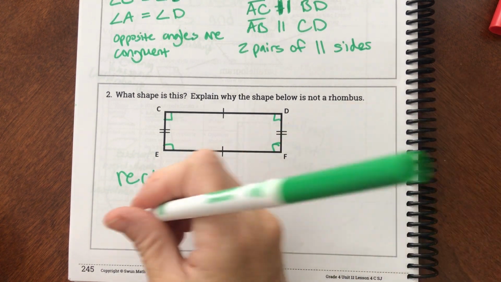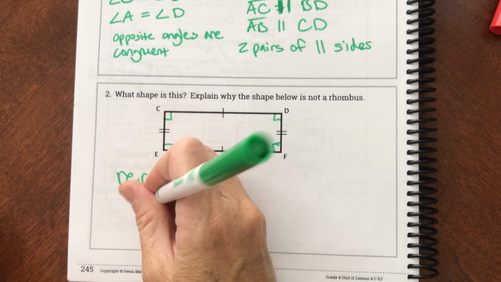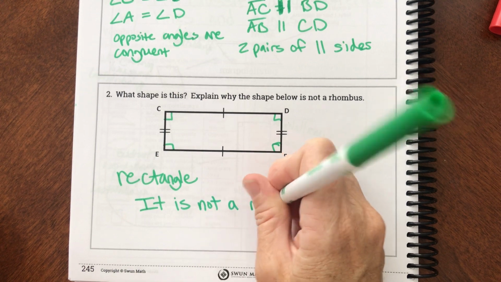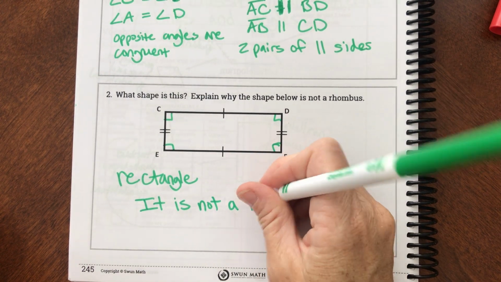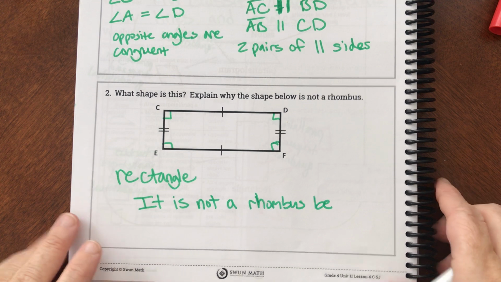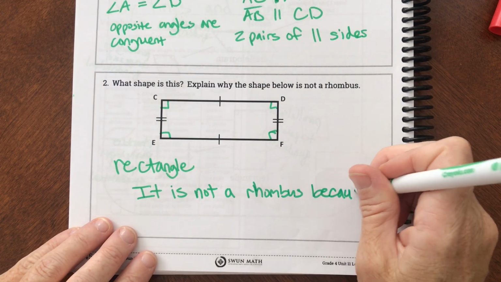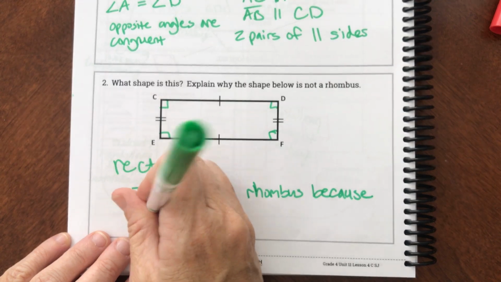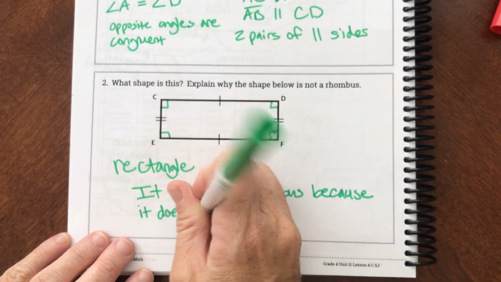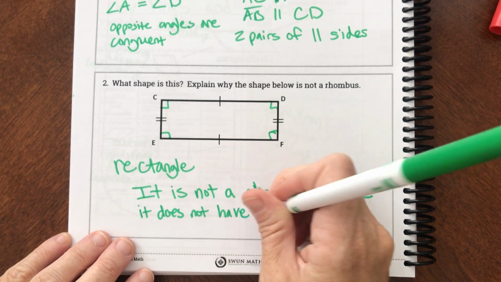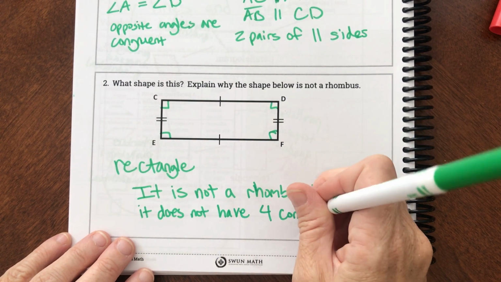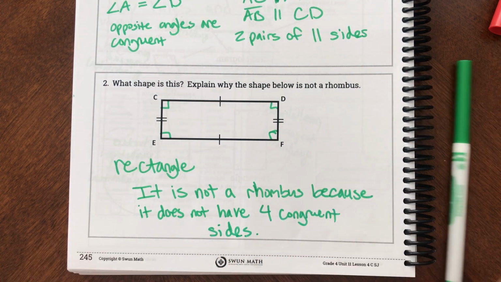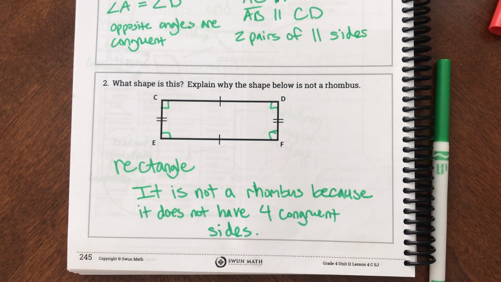So we could say it is not a rhombus because what is it missing? And if you need to, you can always look back at that cheat sheet, but I know it's not a rhombus because it does not have 4 congruent sides. That's what a rhombus needs to have, 4 congruent sides.